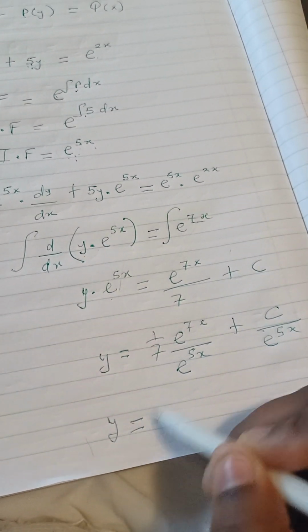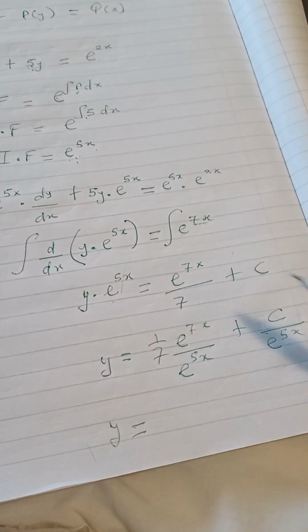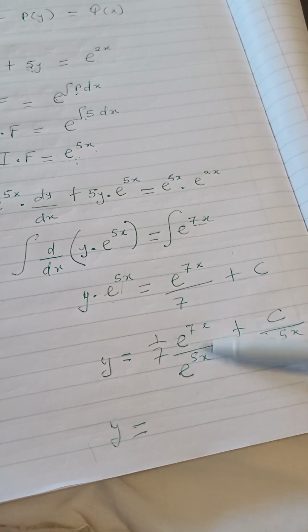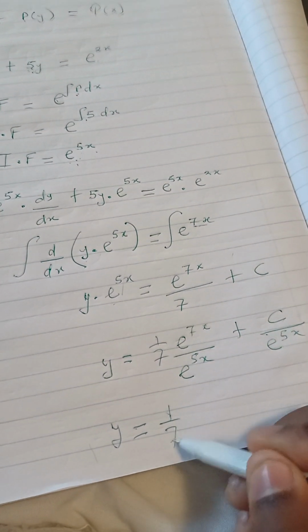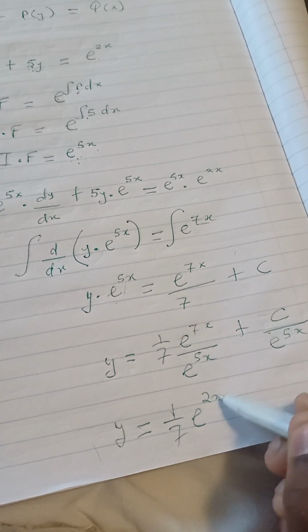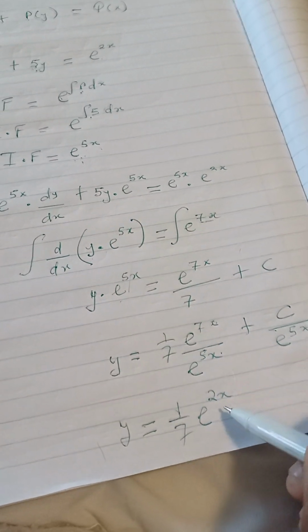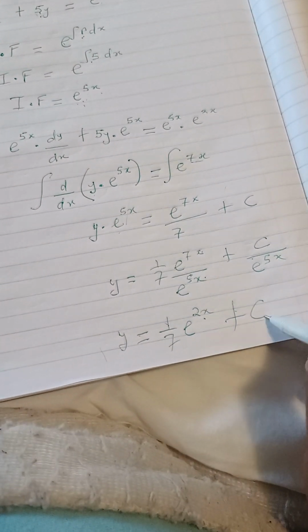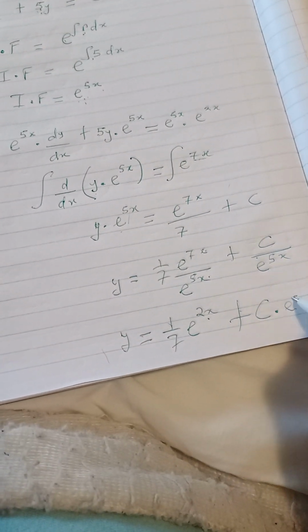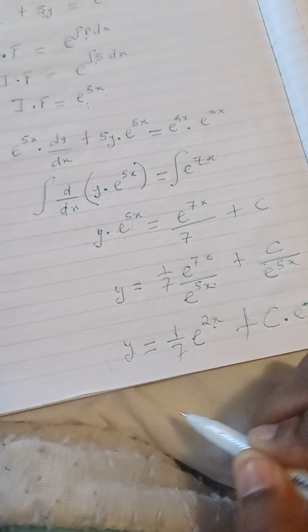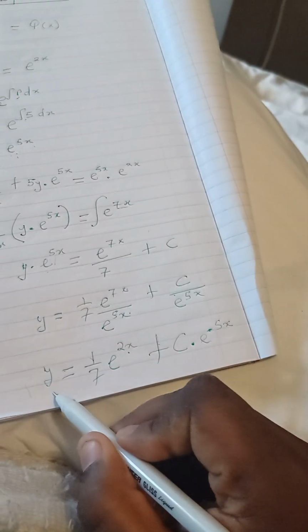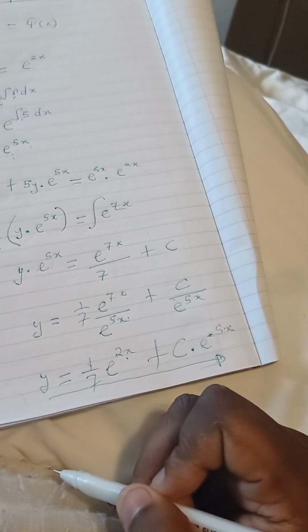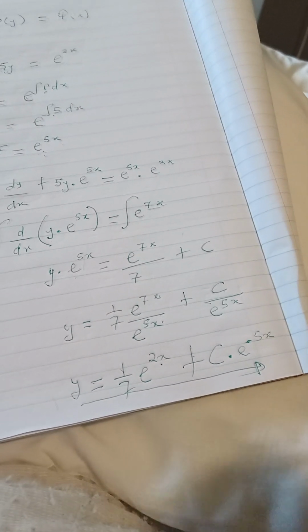Therefore, my final answer is going to be, if we apply the laws of exponents, when dividing we subtract: 1 over 7, e to the power of 2x, since 7x minus 5x is 2x. Then plus c times e to the power of negative 5x. This will become your final answer. Thank you.